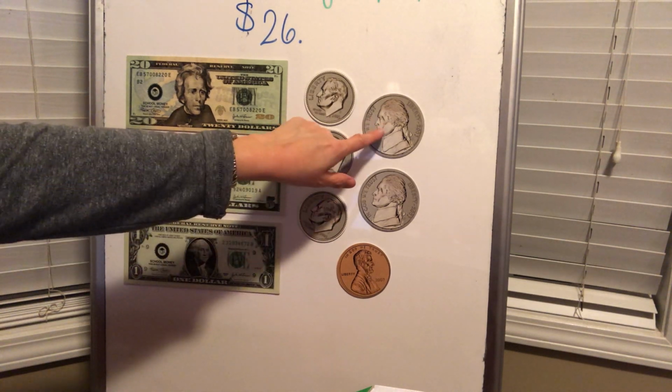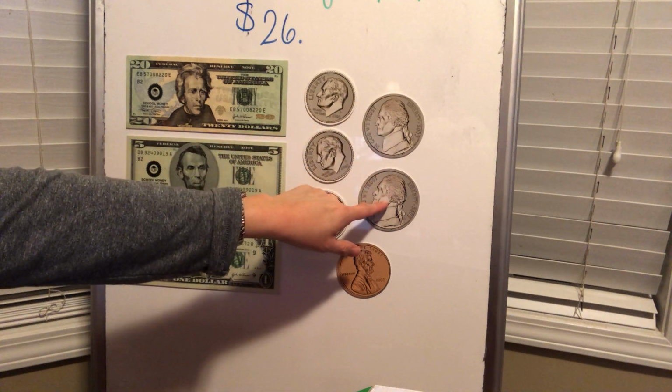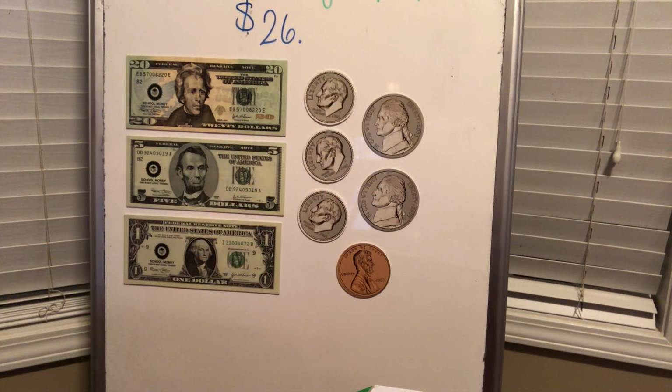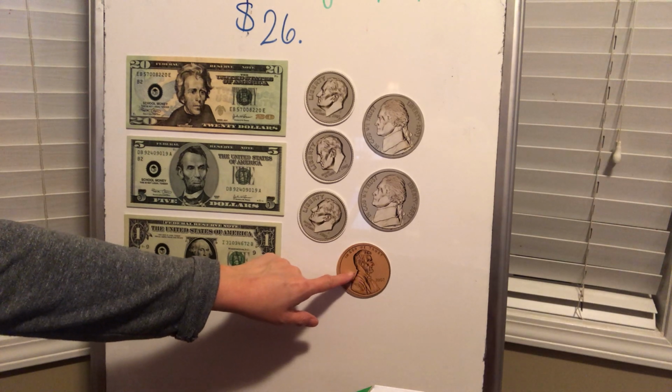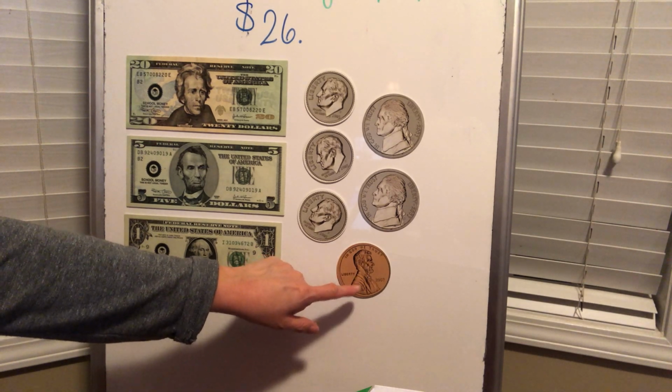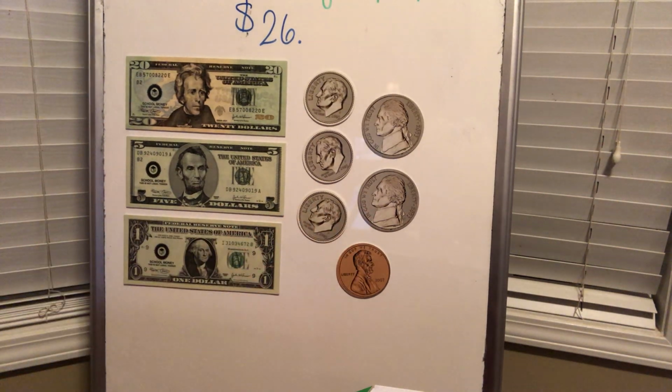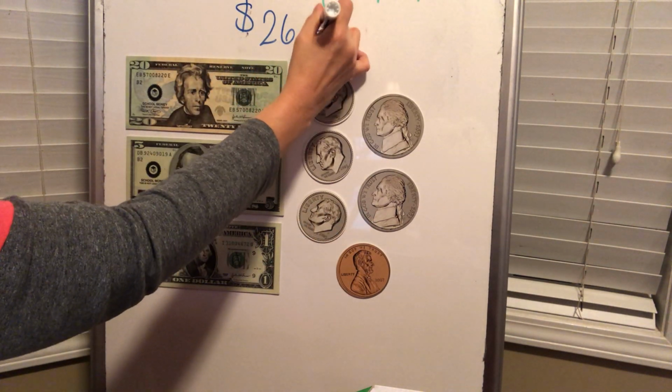We've got 30, 35, 40, and then our last coin, of course, is our penny, our orange penny with Abraham Lincoln on the front, which is worth 1 cent. So we've got 40, and this makes 41 cents.